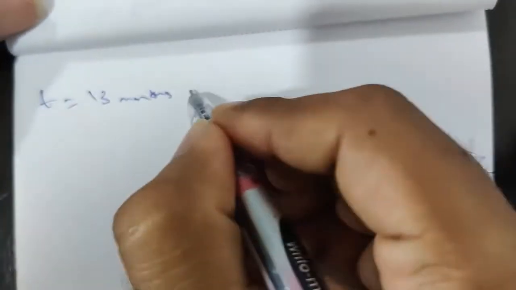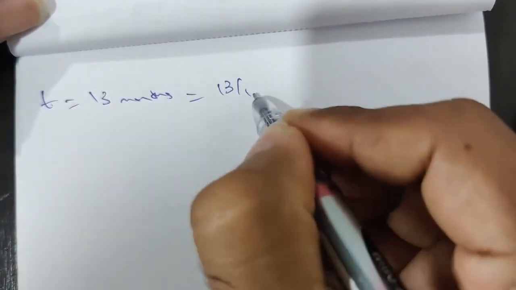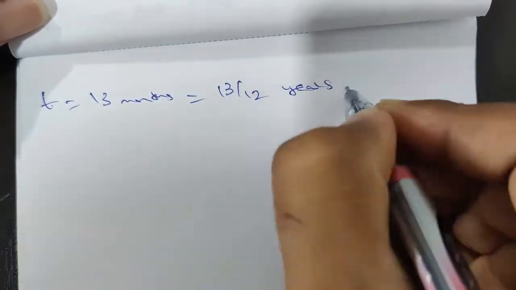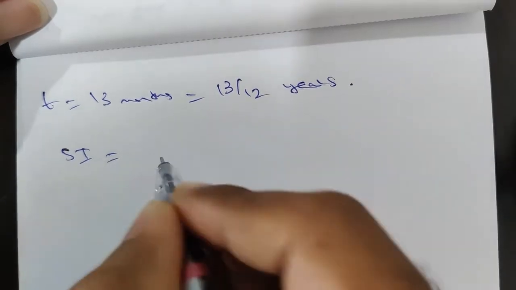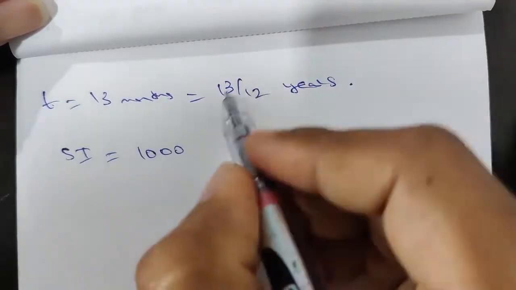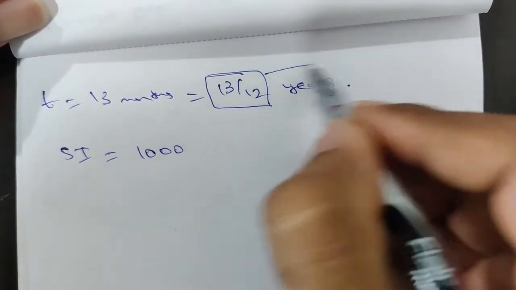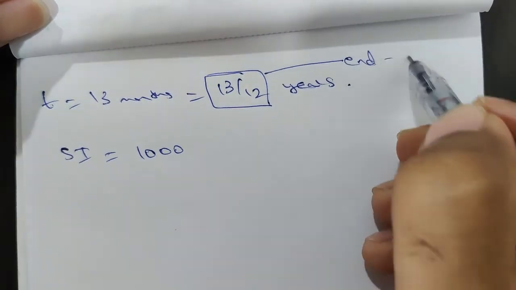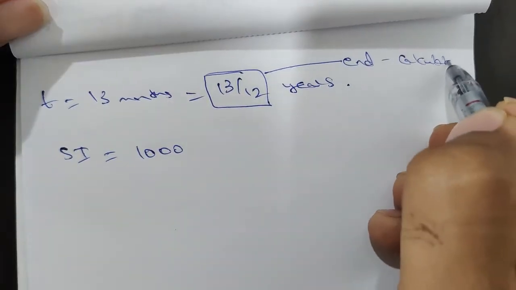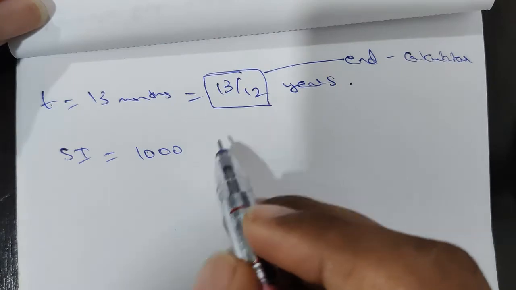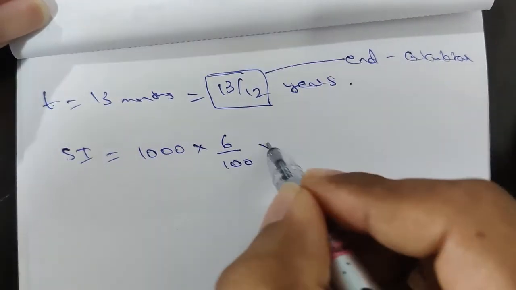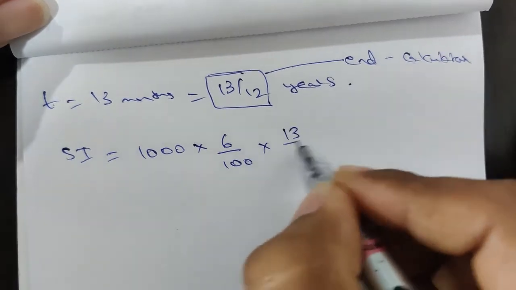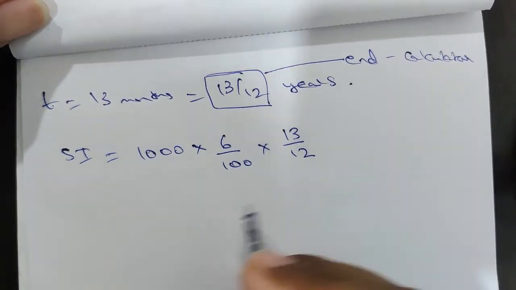t is equal to 13 months, which is equal to how many years? 13 by 12 years. So simple interest would be, no need to convert this into decimals because at the end you will be using a calculator, where you can just enter this value. So simple interest would be 1000 into 6 by 100 and time is nothing but 13 by 12.